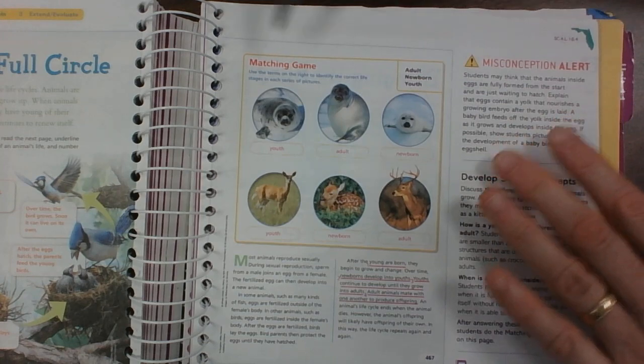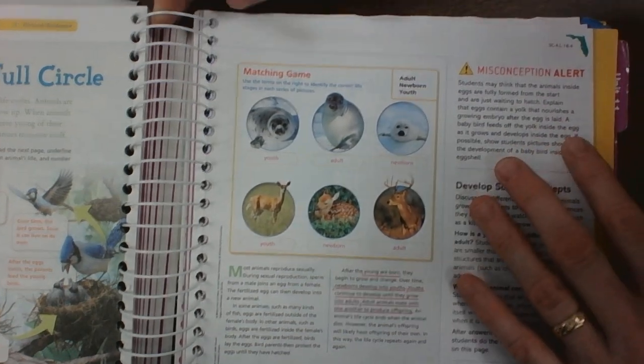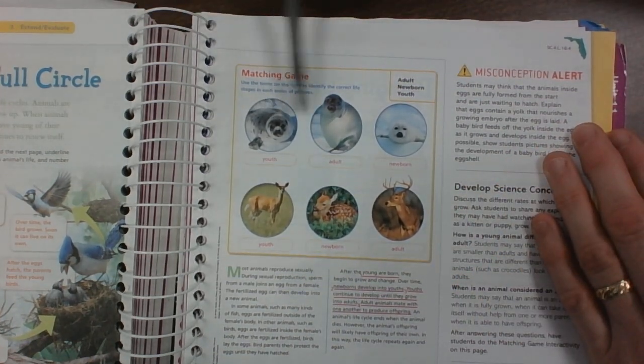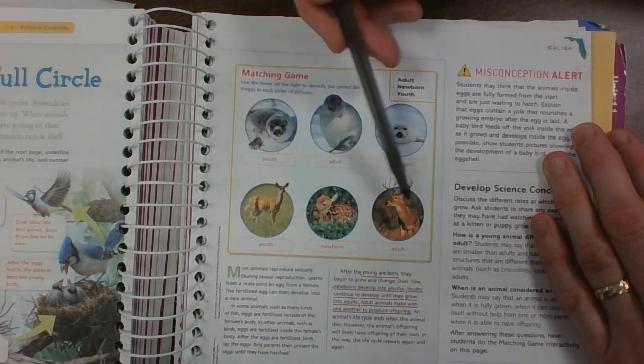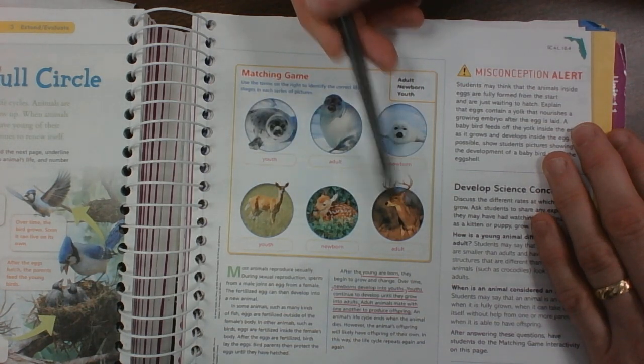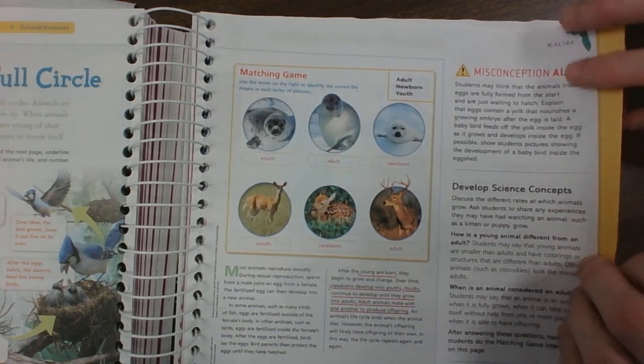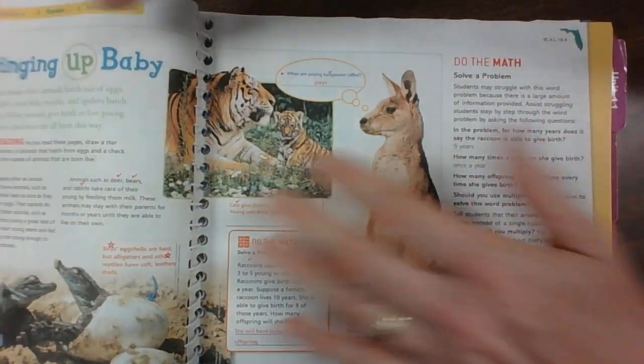Page 467. Hopefully you read and you did the matching game. This is a youth. This is an adult. This is a newborn. This is a youth. This is a newborn. This is an adult. Okay? So again, make sure you have those written correctly. All right? Page 468, bringing up baby.